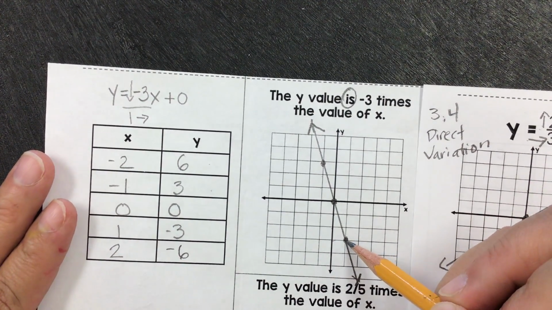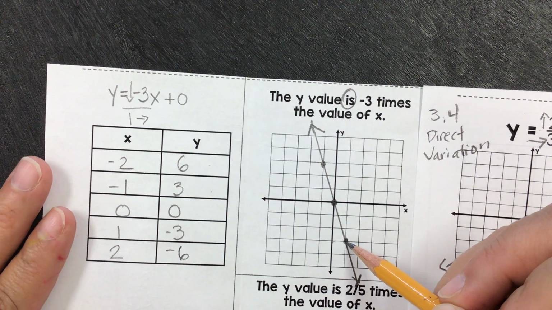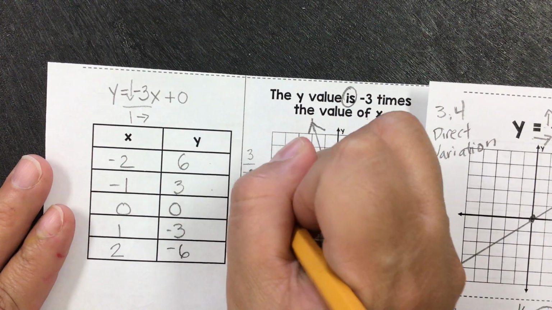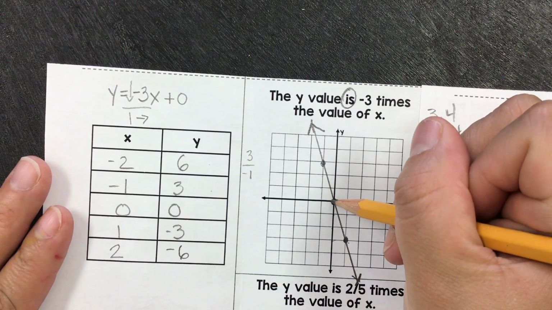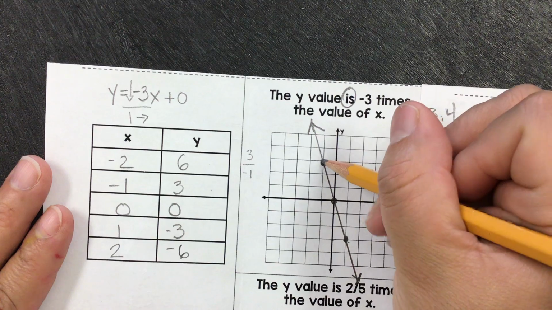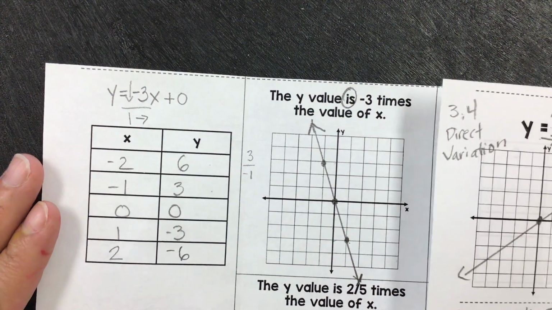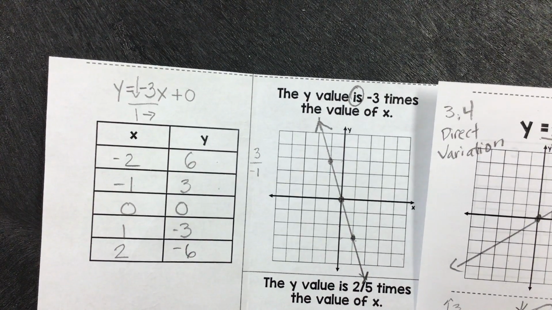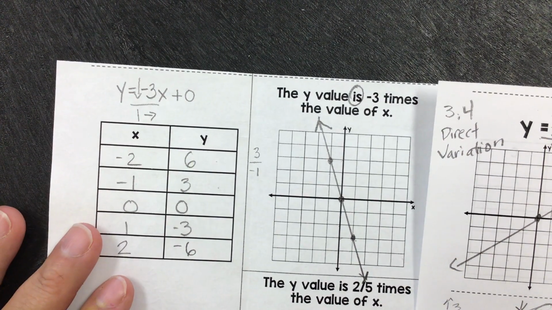Remember, like I mentioned before, the negative sign could go into the denominator. So we could have had 3 over -1, which means up 3, 1, 2, 3, and to the left 1. That's how we got the other point. We just need to make sure that it stays in one place and not put it on 2 because that changes the value.